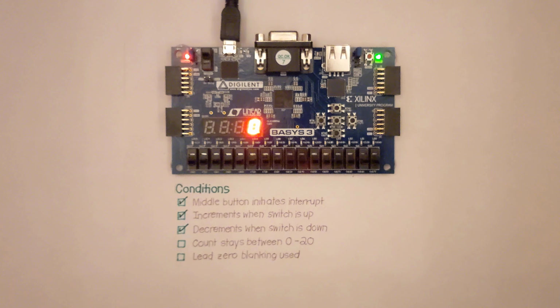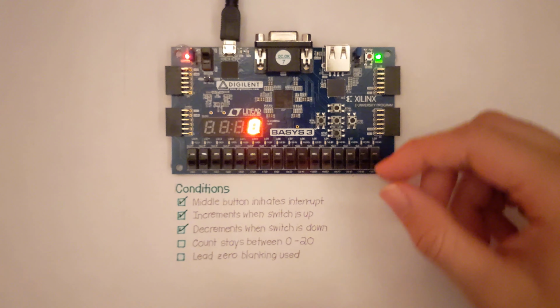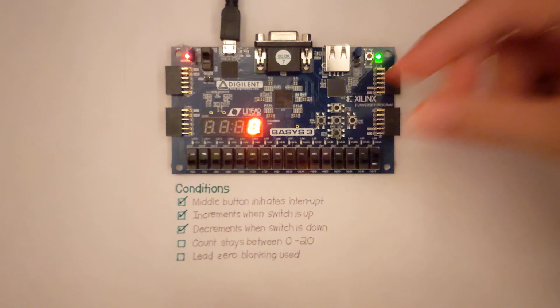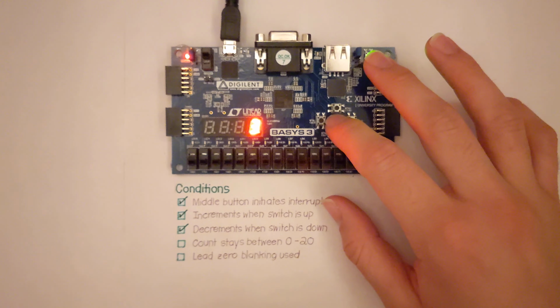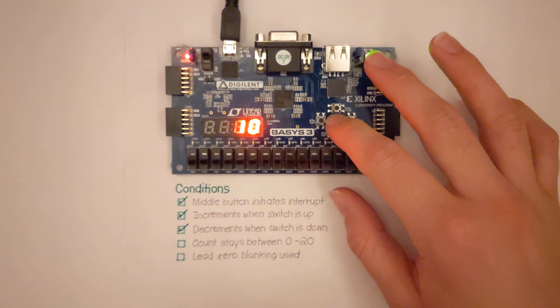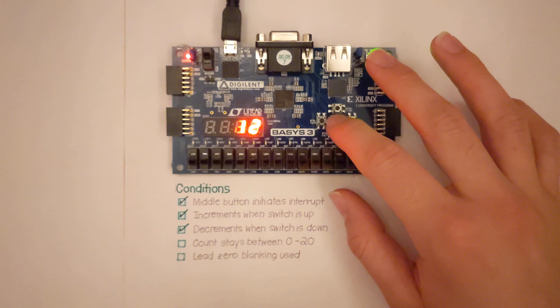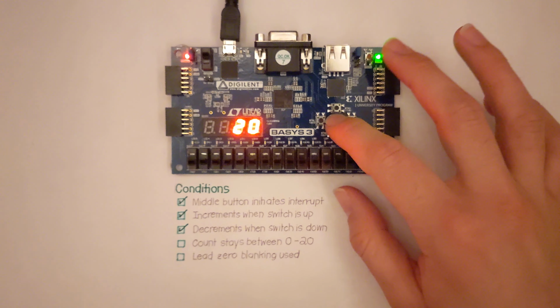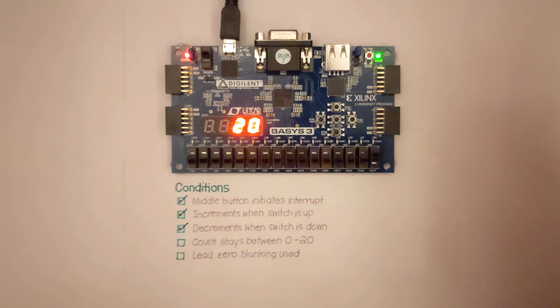Okay, now I'm going to go all the way up to 20. And I'm just going to show you that we're going to stop at 20. There's a hard stop, and we can't go anywhere past that. All right, we're at 20, and I'm going to keep clicking. You can hear the button probably, and we're not going any higher, which is great. We don't want to go any higher. We want to stop at 20.